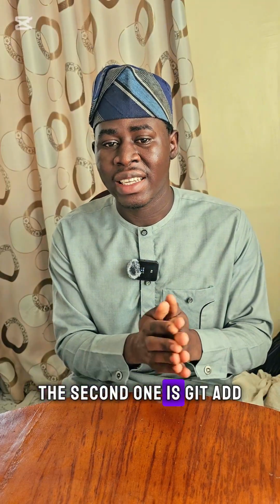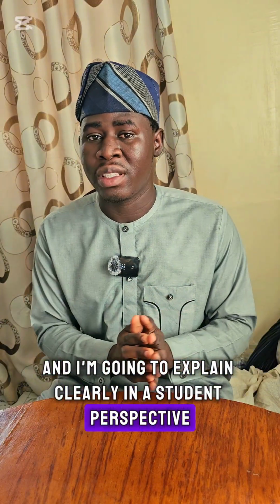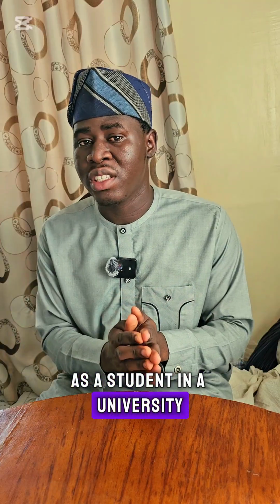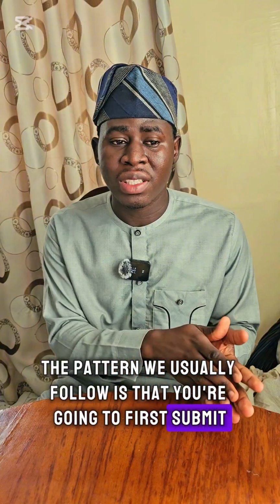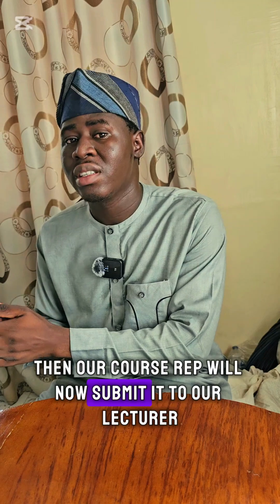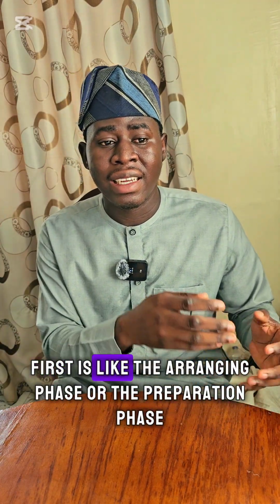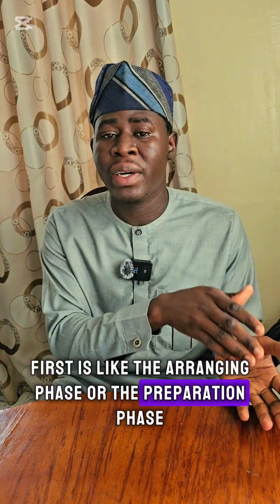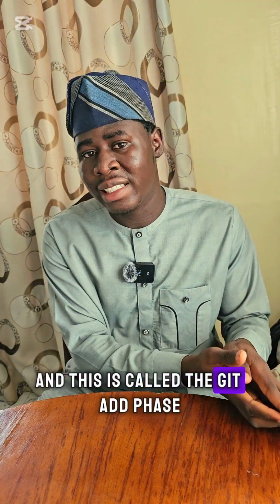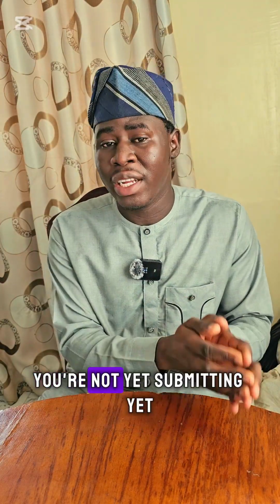The second one is git add. For git add and git commit, people usually mix these definitions together, and I'm going to explain clearly from a student perspective. As a student in a university, if the lecturer gives us an assignment, the pattern we usually follow is that we first submit or collate all the assignments to our course rep. Then our course rep will now submit it to our lecturer. The act of us submitting to our course rep first is like the arranging phase or the preparation phase, and this is called the git add phase. It's just like you're preparing it for the final submission. You are not submitting yet.